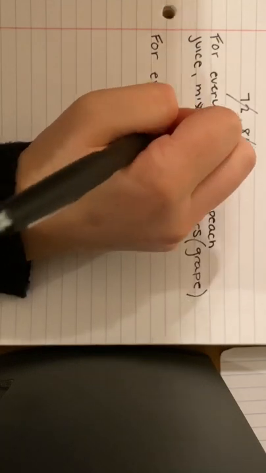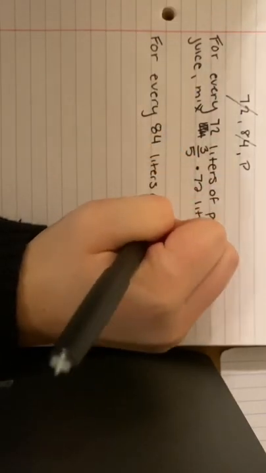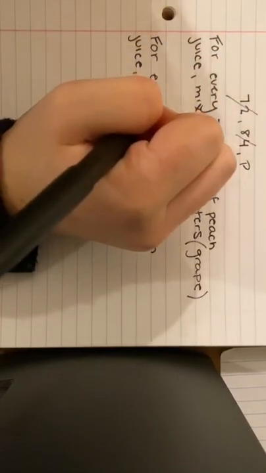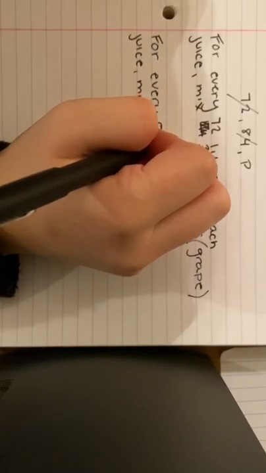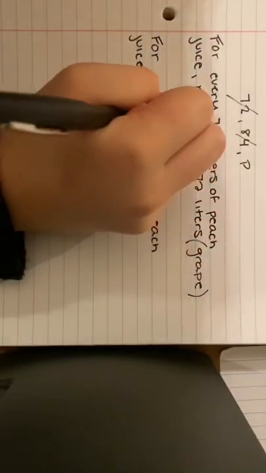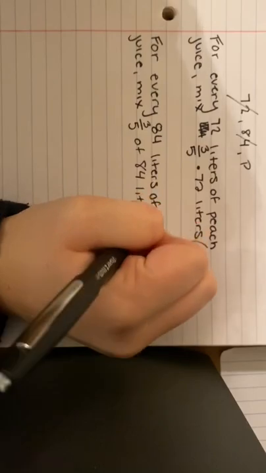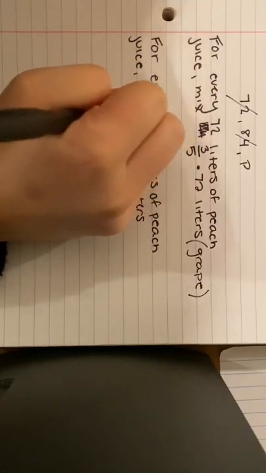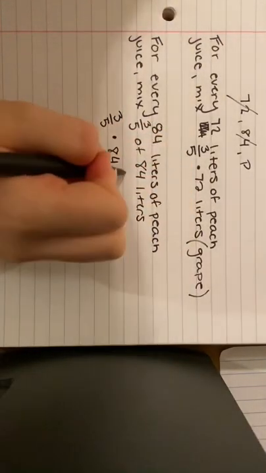So now for every 84 liters of peach juice, mix 3 fifths of 84 liters, which is also known as, for both of them, you just do 3 fifths times 84 liters. It's basically the simplified way.